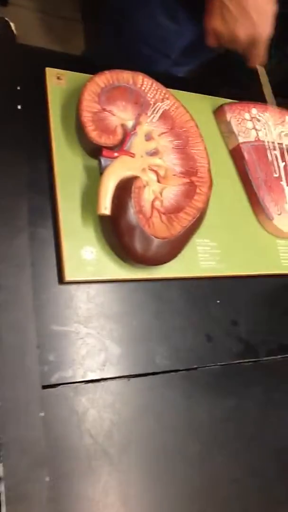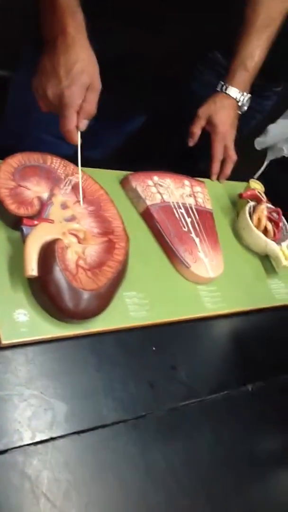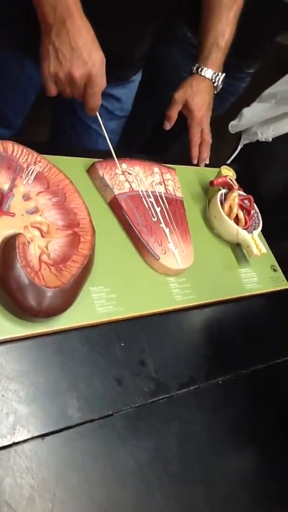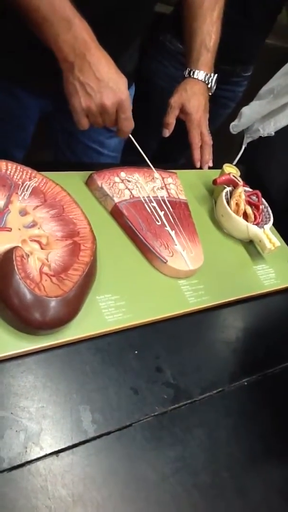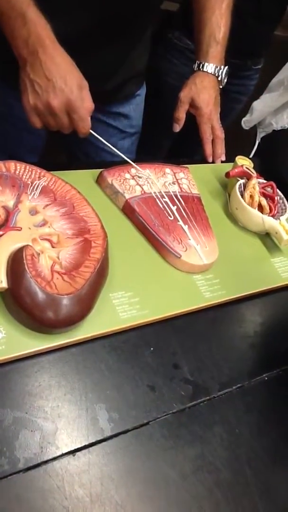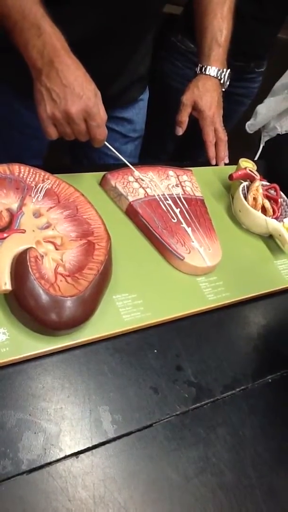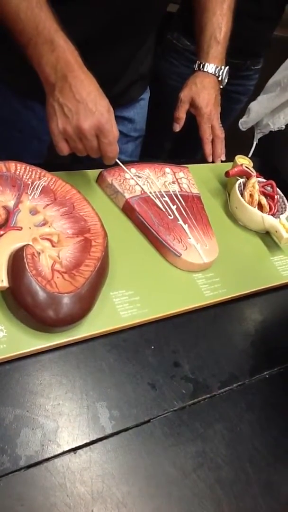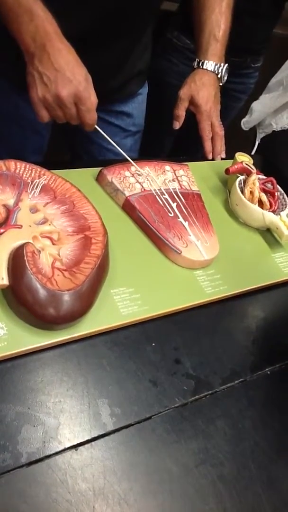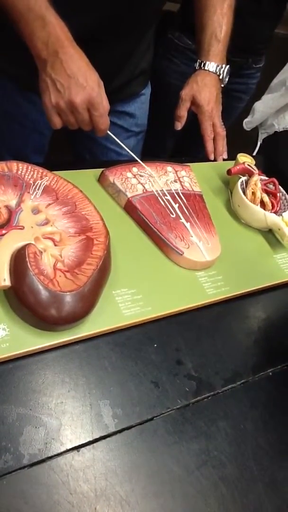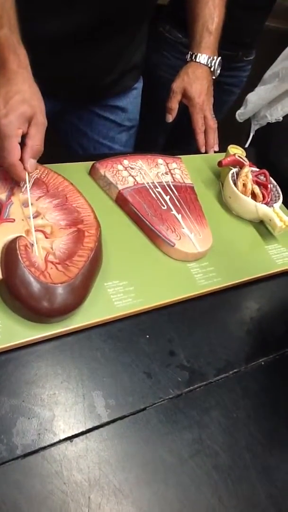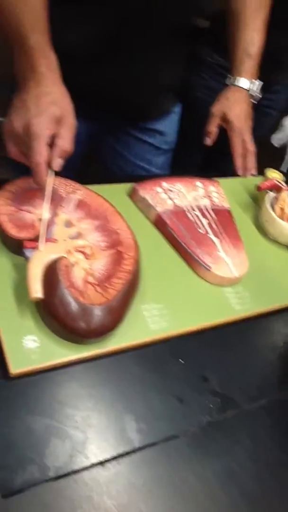This is just an isolated section of the pyramid and the cortex. And you can see there's a number of glomeruli. There's 1 million of these in each kidney, all up here in the cortex, and the associated blood vessels. You can see the proximal convoluted tubule, the descending limb, the loop of Henle, the ascending limb, the distal convoluted tubule, the collecting ducts, the papillary ducts, which drain into the minor calyx, major calyx, renal pelvis.